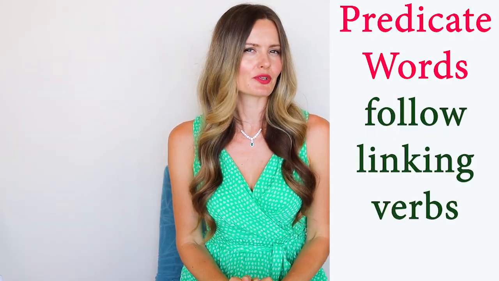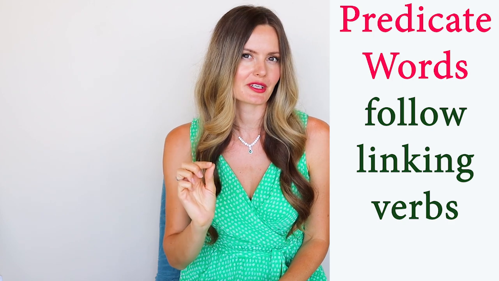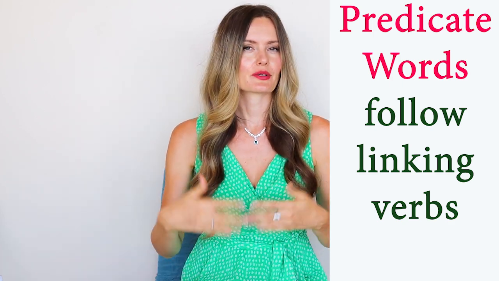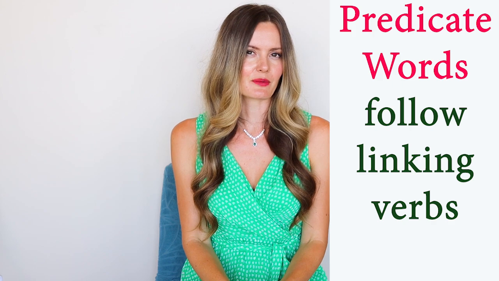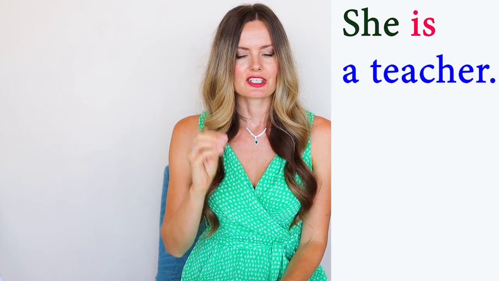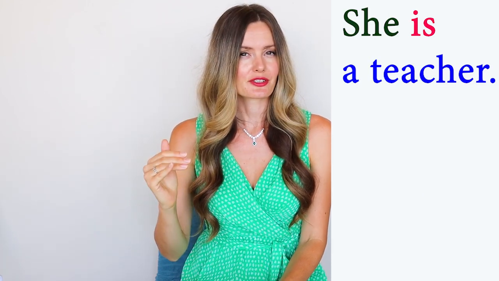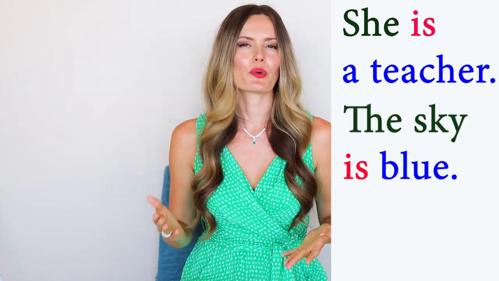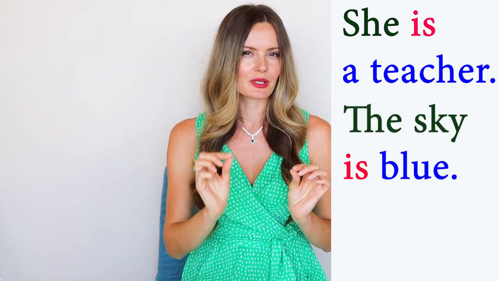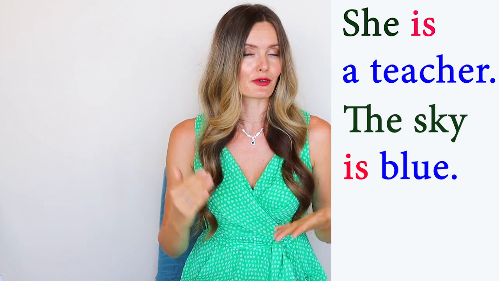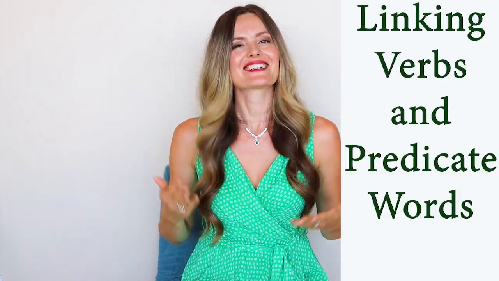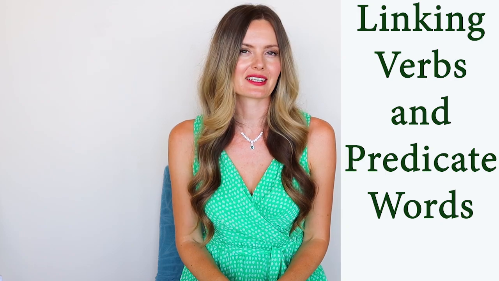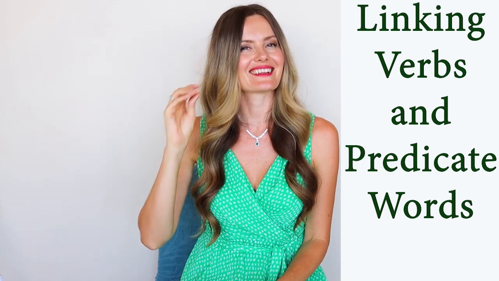In this lesson, we will also look at predicate words, those that follow linking verbs and either rename or describe the subject, such as in she's a teacher. A teacher is a predicate word. It follows the linking verb is. Or the sky is blue. Blue is the predicate word. It follows the linking verb is. So let's learn more about linking verbs and predicate words. If you are ready, let's begin.